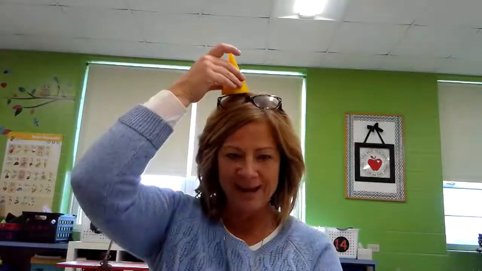A cone has one face. A face is a side that's flat, and it has a vertice, okay? And it can roll, and it can also slide. And what do we know that can be shaped like a cone? Right, an ice cream cone, or a traffic cone, or a party hat. Very good.